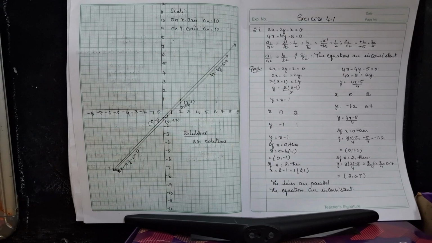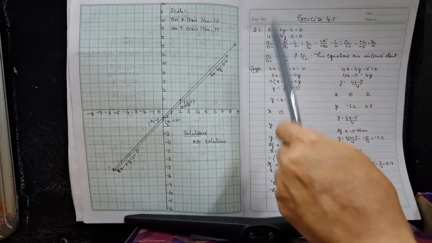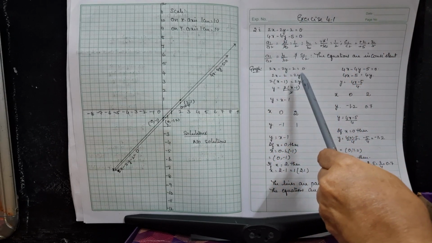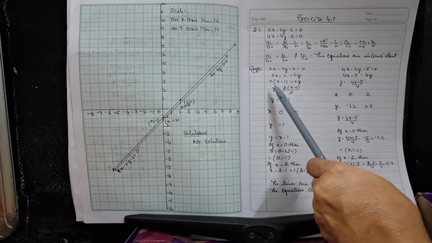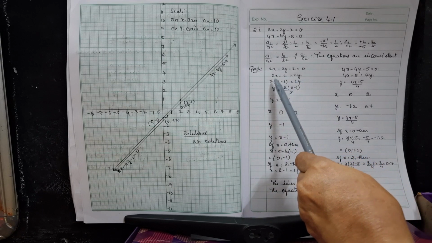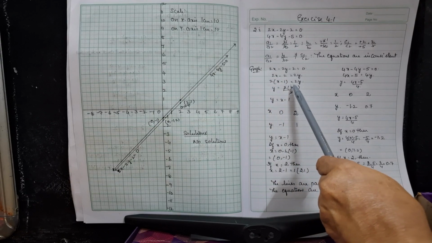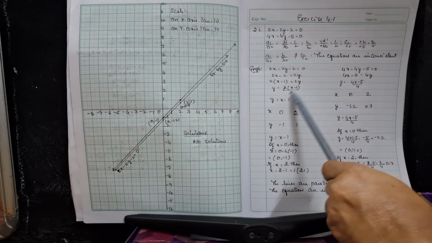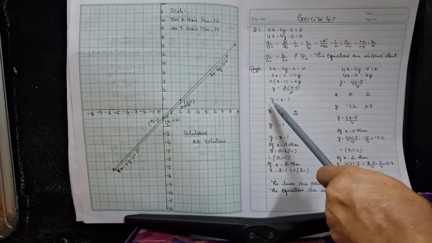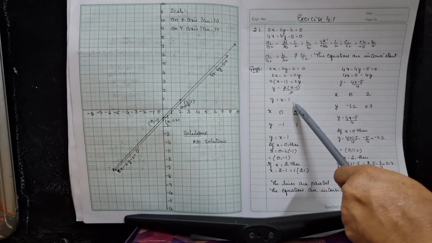Inconsistent means, let us see the graph. The first equation: 2x minus 2y minus 2 is equal to 0. 2x minus 2 is 2y. I have taken 2 as common: 2 into (x minus 1) is 2y. So y is equal to 2 into (x minus 1) by 2, the 2 and 2 got cancelled. So y is equal to x minus 1.